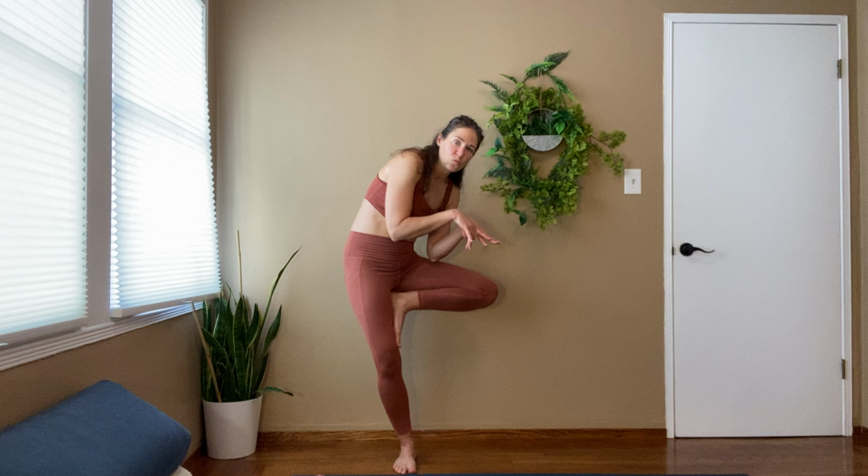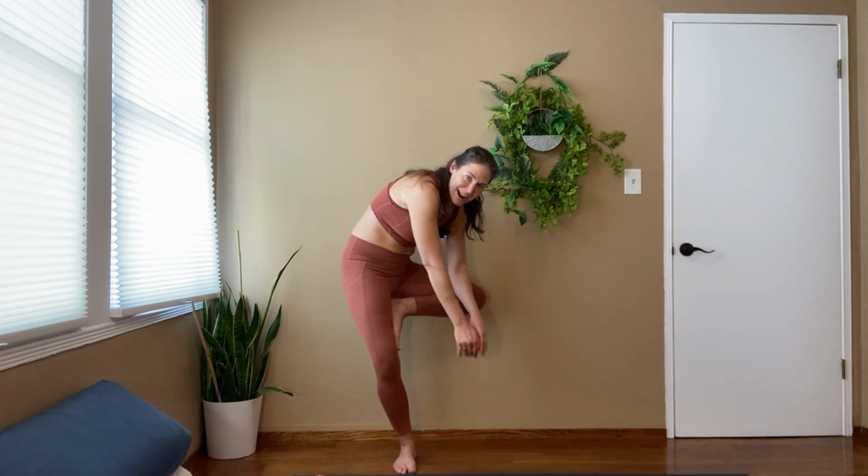Now let's let the hands be weak. Maybe let the elbows just drop, let the fingers be lazy, and see if that makes your tree start falling over. It's withering! It's withering! Okay, let's bring the hands back together strongly and just see how strong that makes you.